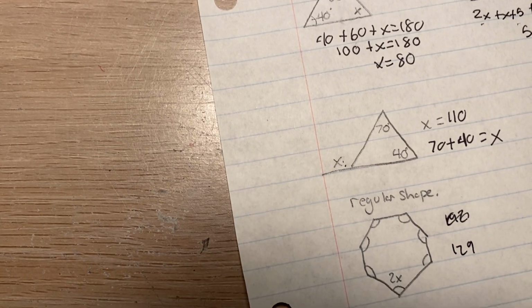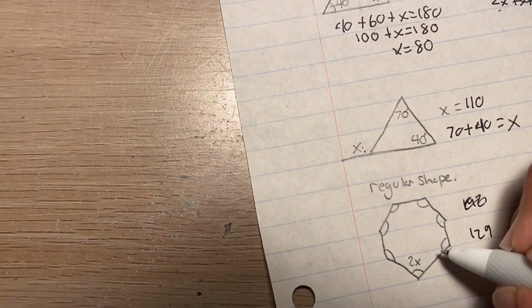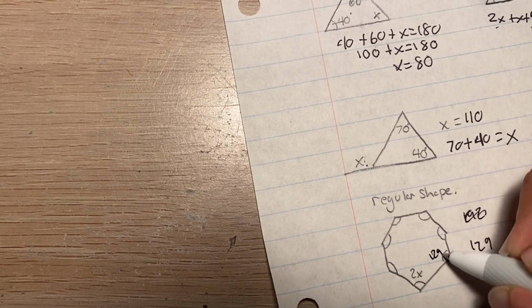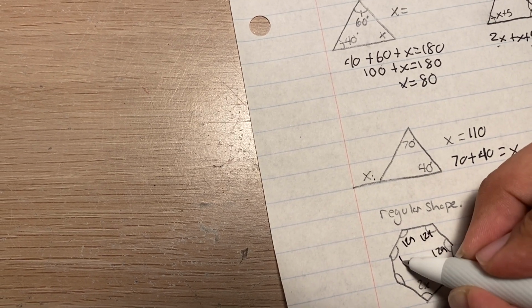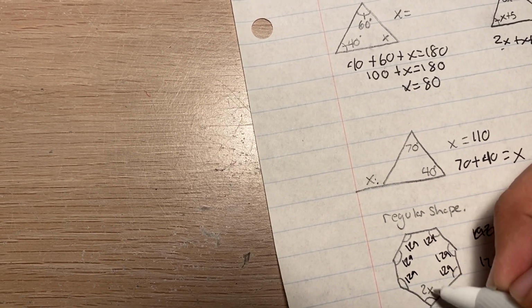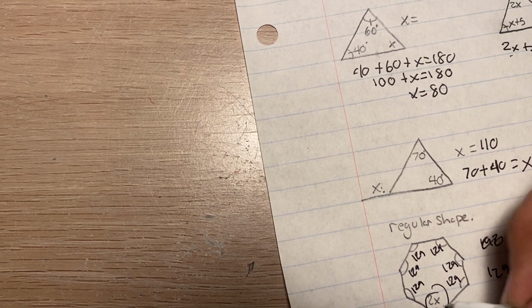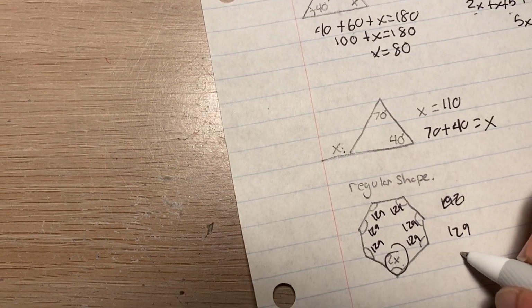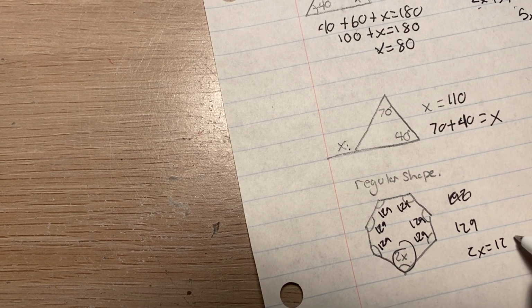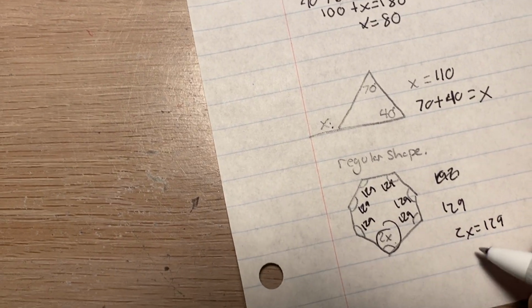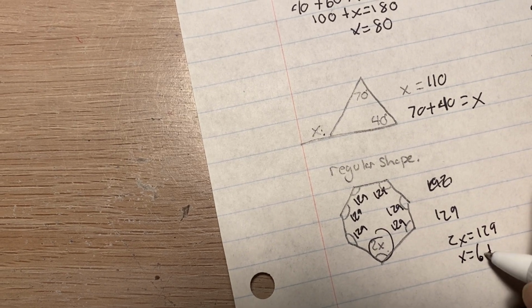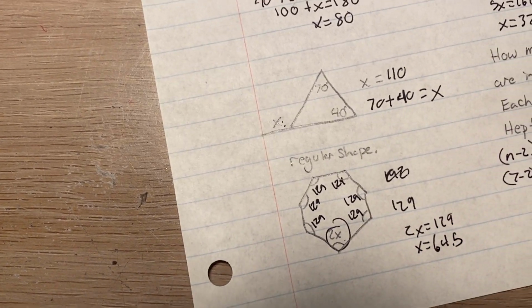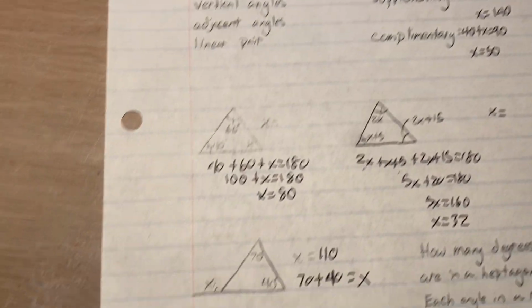Okay, so 129. I know that every single angle is 129. Even that one. So I know that 2x equals 129. If I divide both sides by 2, x is going to equal 64.5. And that's it.